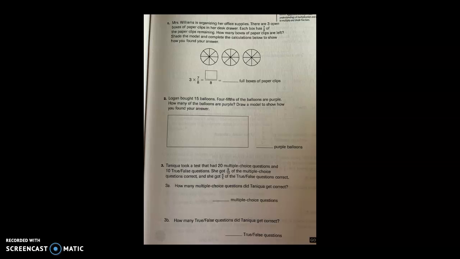Question number 2. Logan bought 15 balloons. So draw a picture of 15 circles in the box. 4/5 of the balloons are purple. How many of the balloons are purple? Draw a model to show how you found your answer. When you're drawing your balloons, because the denominator is 5 in 4/5, you should put 5 of those balloons in each row.